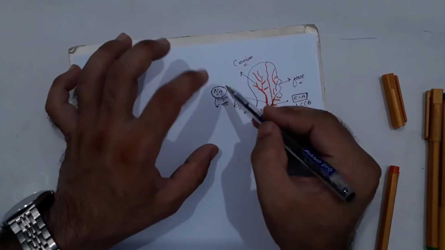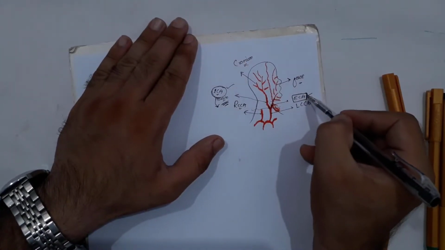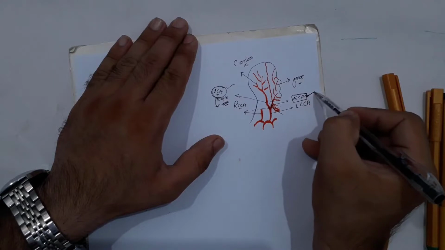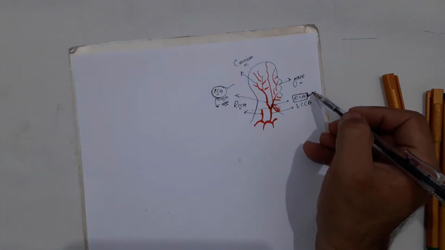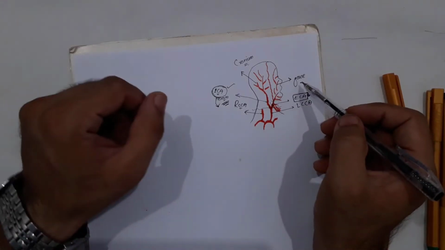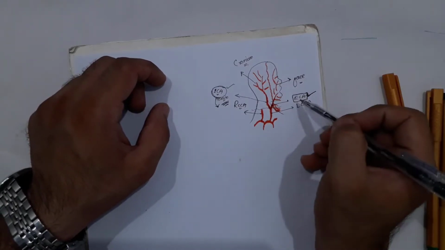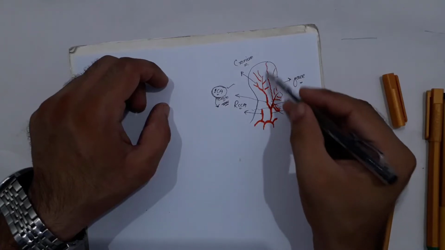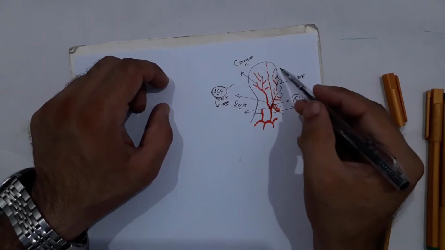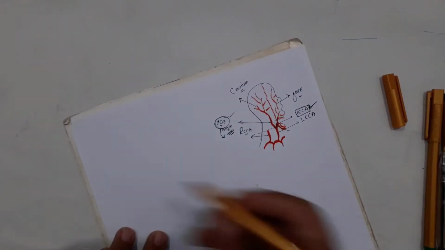Now in this lecture we are starting the discussion about the external carotid artery and all of its branches. So we are starting to discuss the blood supply of the organs of the neck and the face, right friends? Okay, let's start our lecture here.